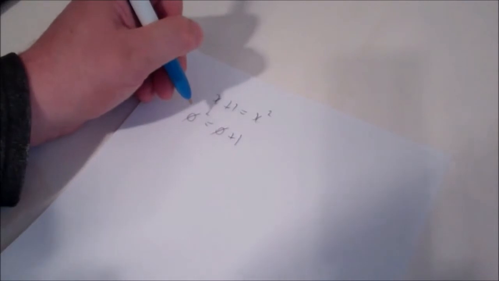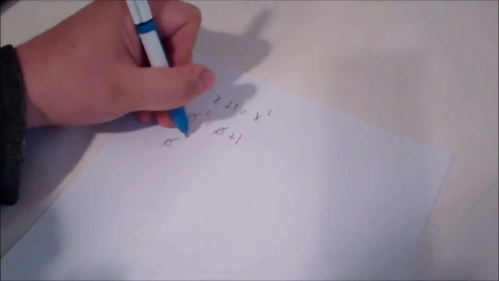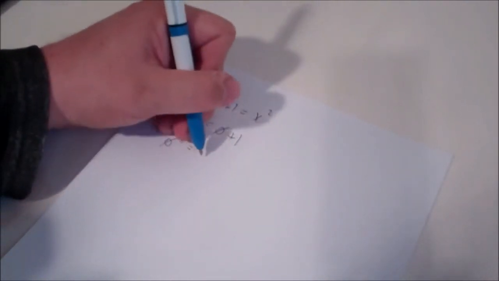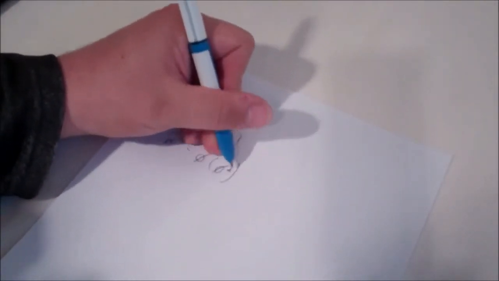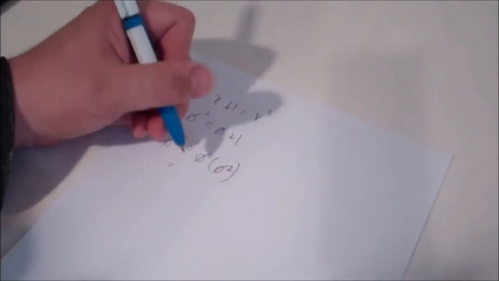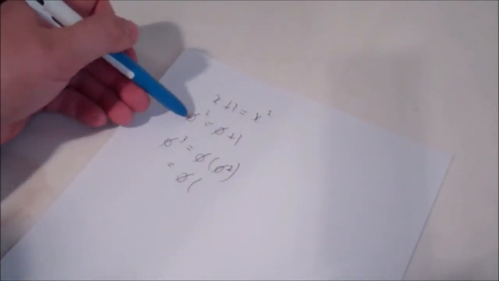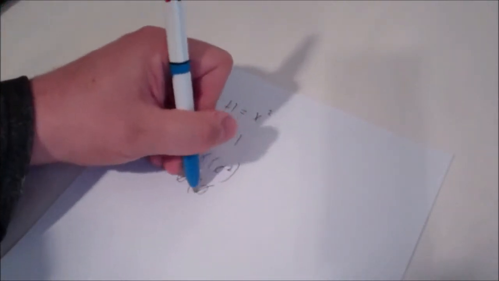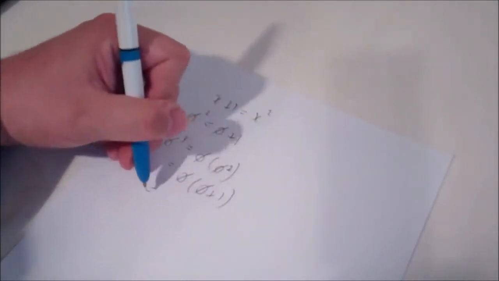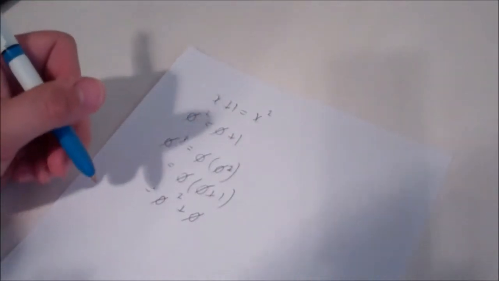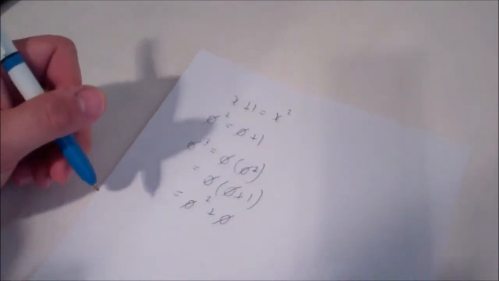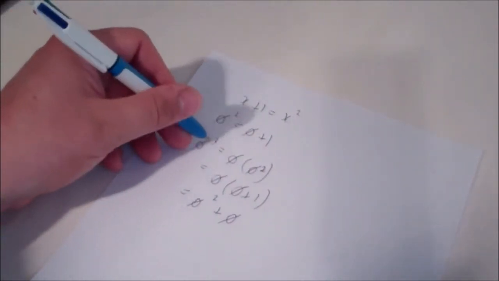Well, that means if that's true, what would the golden ratio cubed be? Well, that would be the golden ratio times the golden ratio squared. That's a little 2 there. That would be the golden ratio times golden ratio plus 1. And so it's golden ratio squared plus golden ratio. What the heck am I talking about? Well, I'm trying to find the golden ratio cubed.